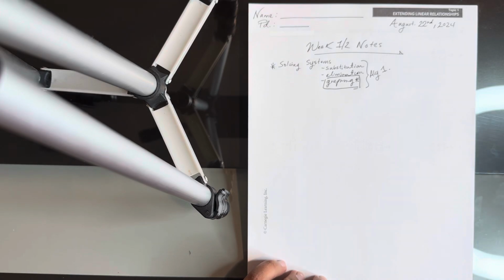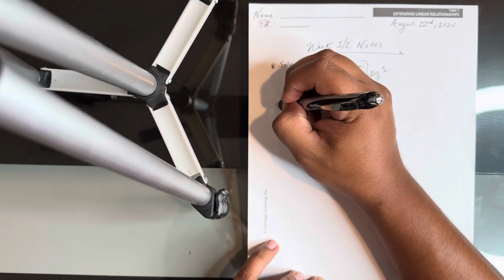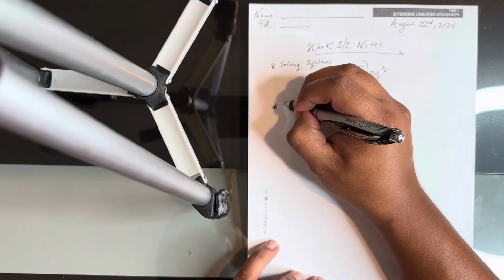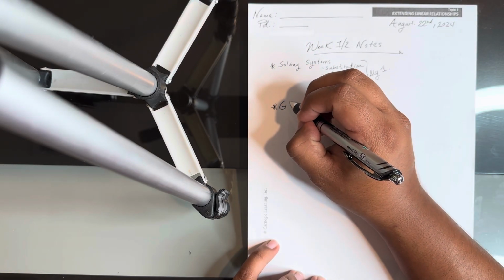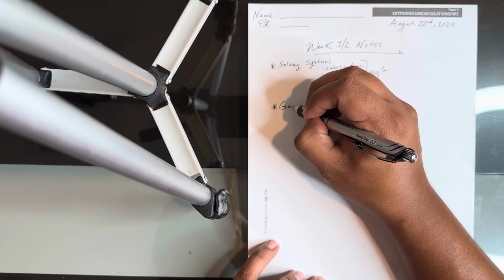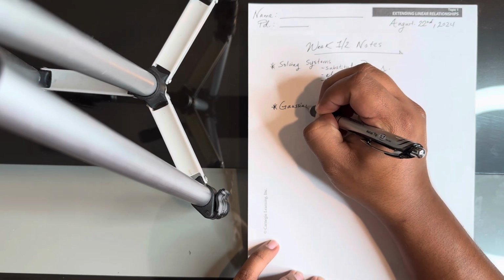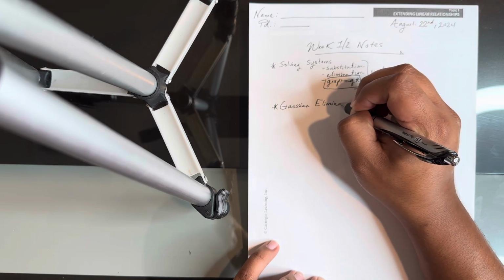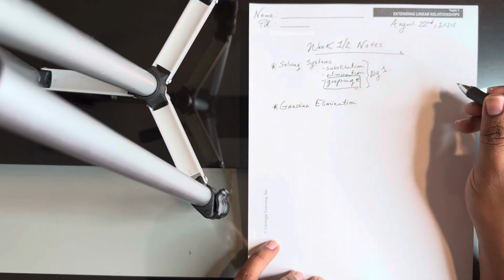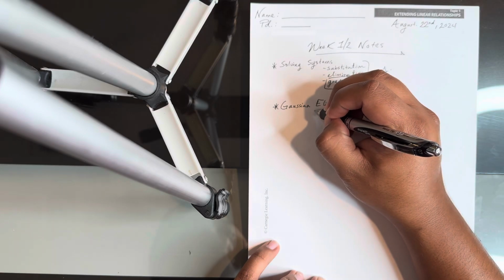I know that some of us did struggle, because once we got into 3 equations, that's where it got a little more difficult. With the 3 equations, the method was supposed to be the Gaussian elimination. This is very difficult.